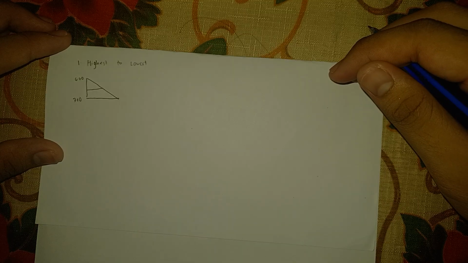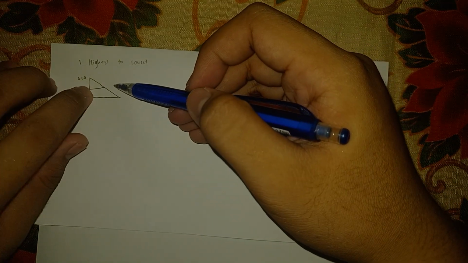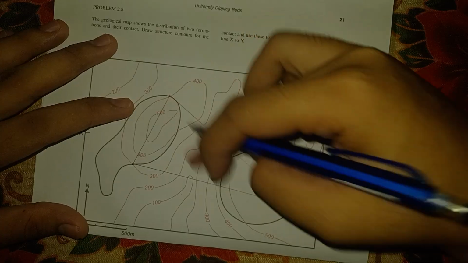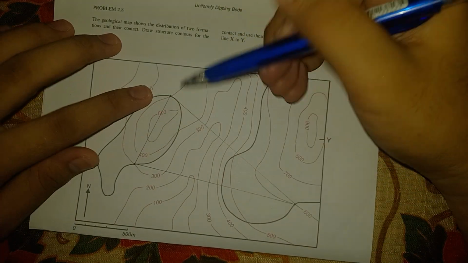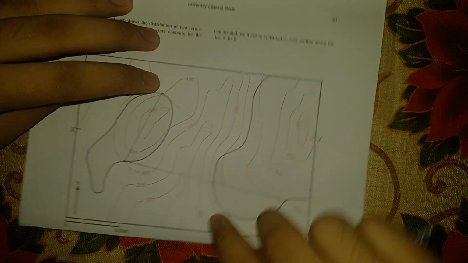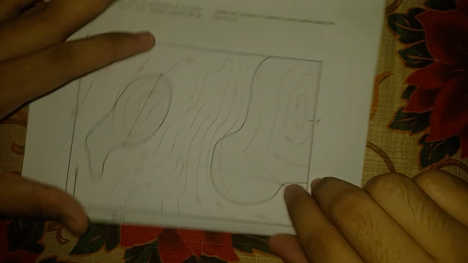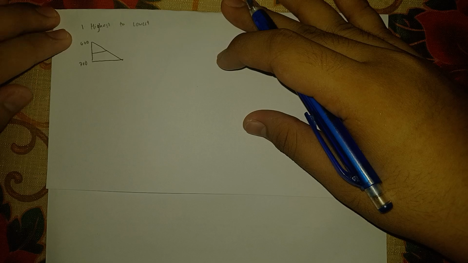After that, we will put a line on the center that represents the length of our middle line from this triangle. It's like the length from this point to the middle point over here. The next thing we will do is subtract 600 to 300, the highest to the lowest, which is 300.